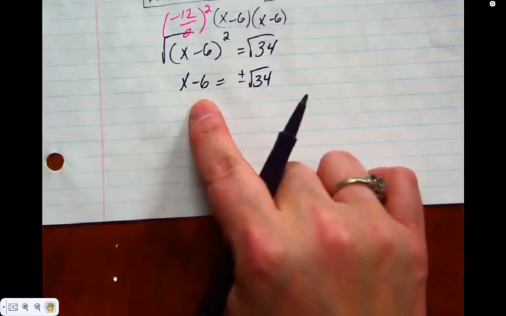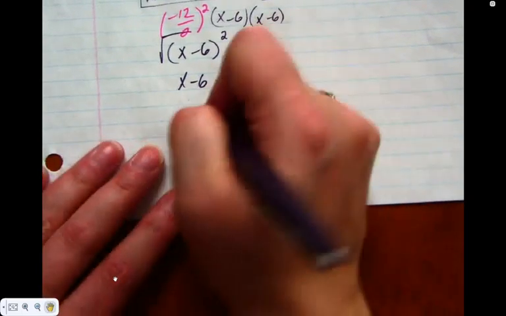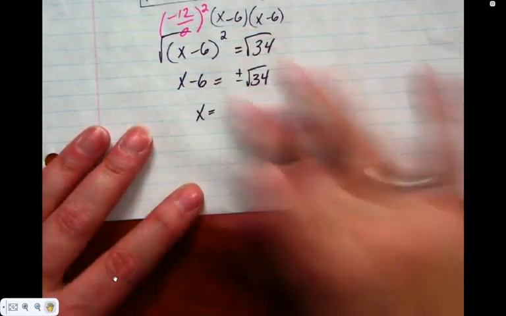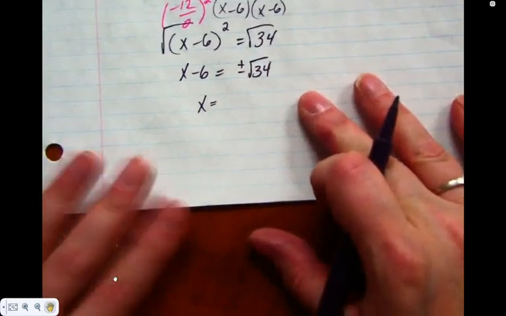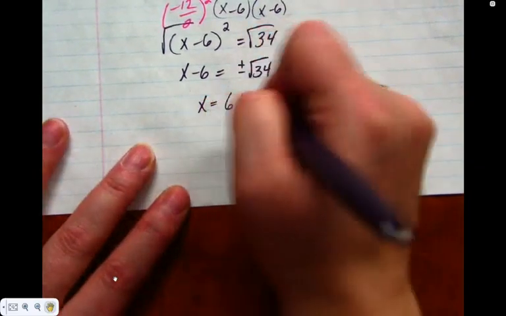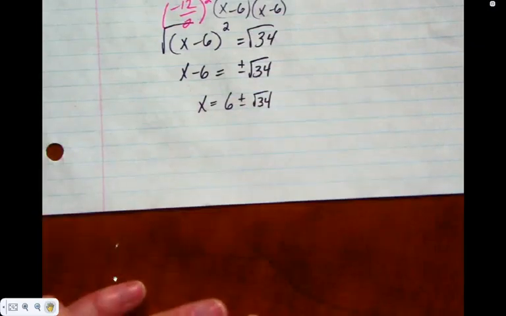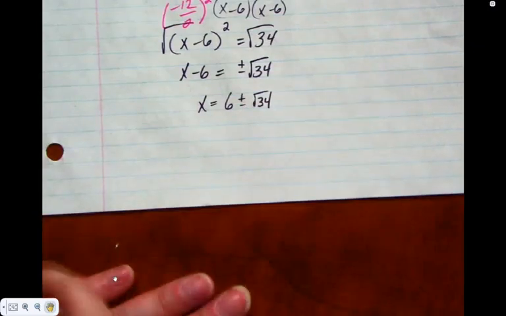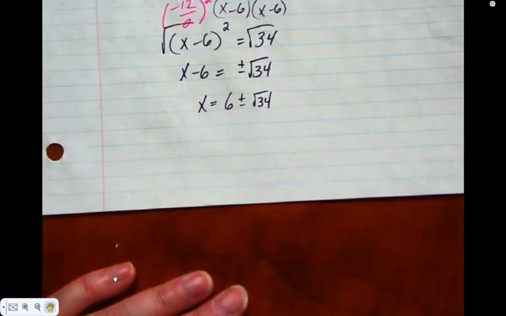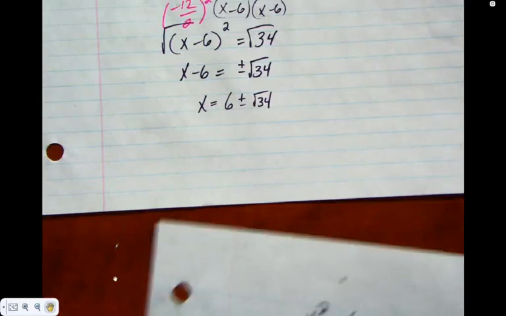Last step is get rid of this minus 6. What's the opposite of subtracting 6? And where do I tuck it when I got all this mess over here on the right-hand side? Just in front. Questions so far? How you feeling?